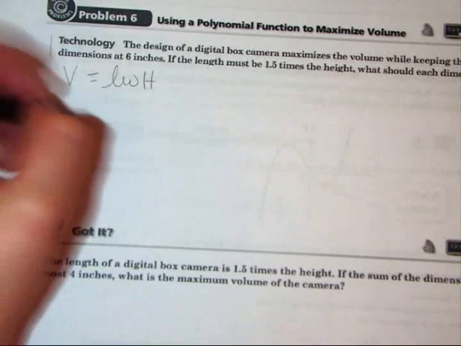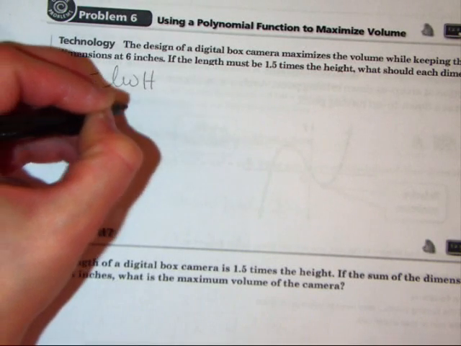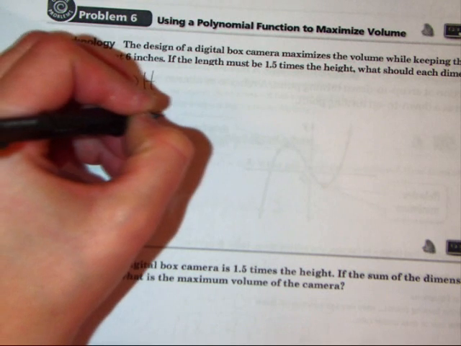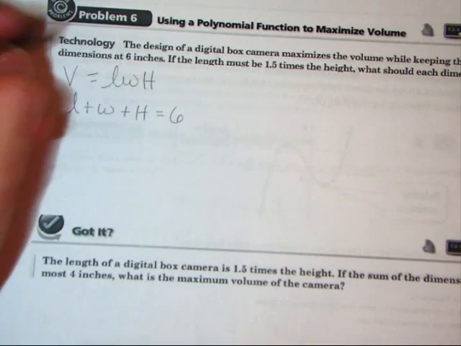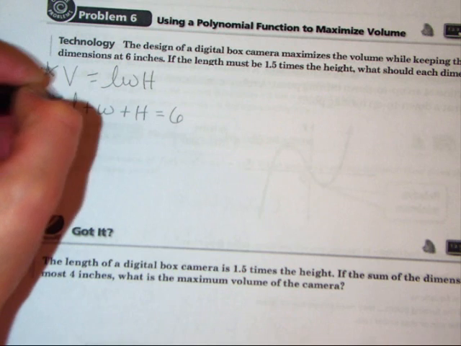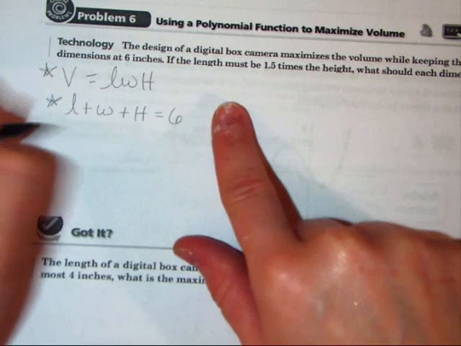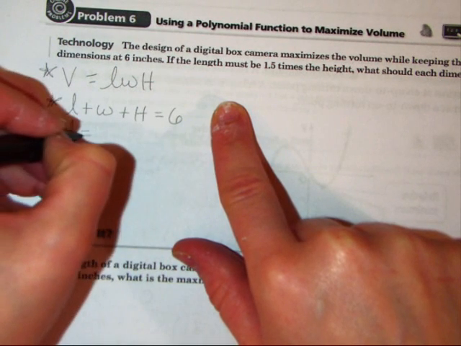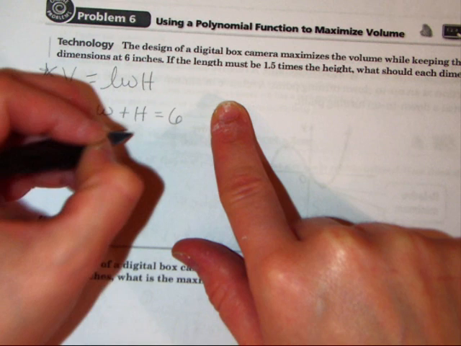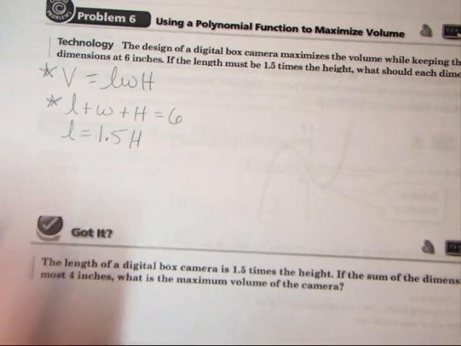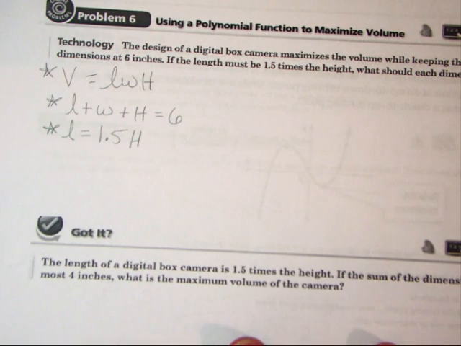So it's saying that the length plus the width plus the height will be 6. So these are two very key problems for you. Well, now what we have to do is read a little bit more, because it says the length must be 1.5 times the height. So we have three very important equations here for us.